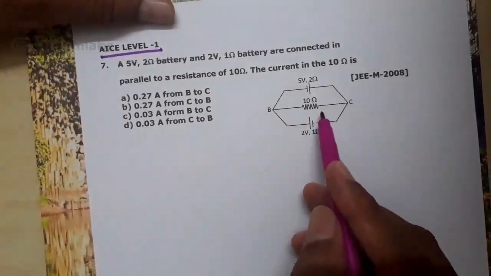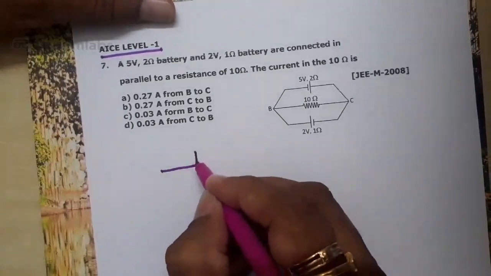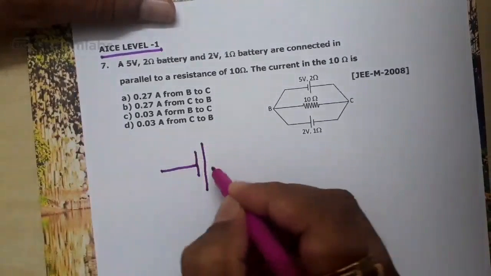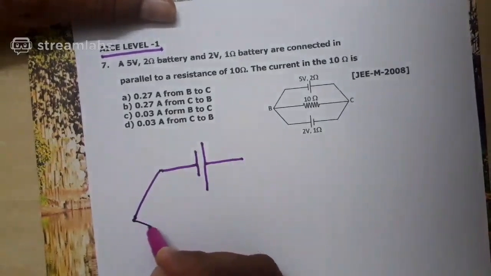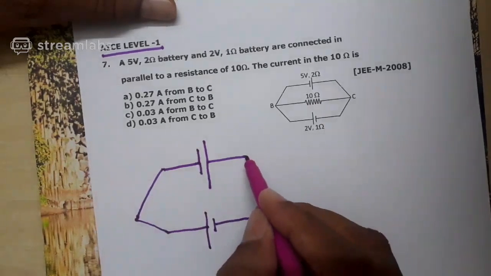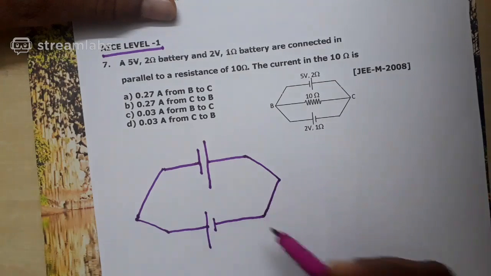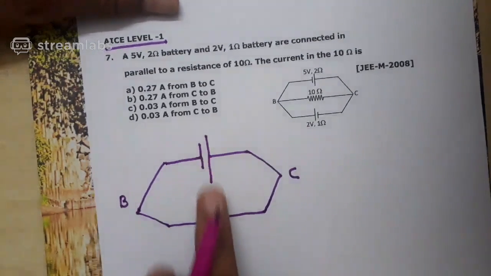This circuit which was given to you can be redrawn like this, just to avoid confusion. Tell me how the cells are connected here.